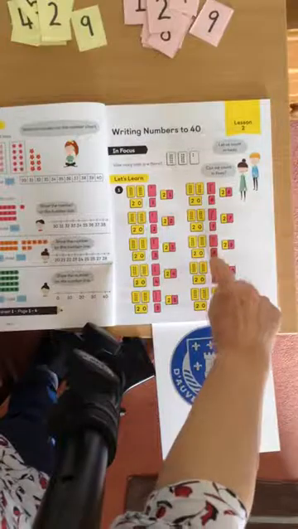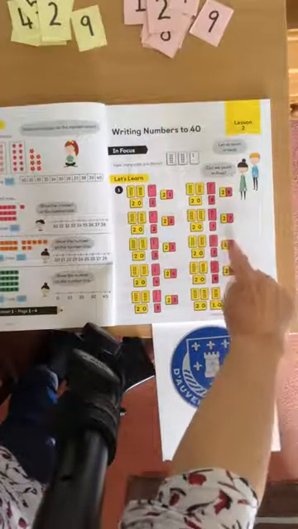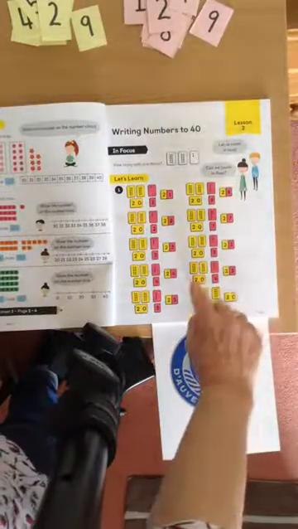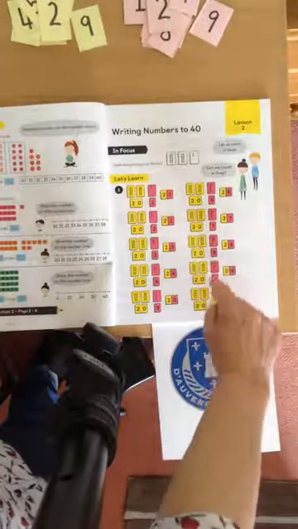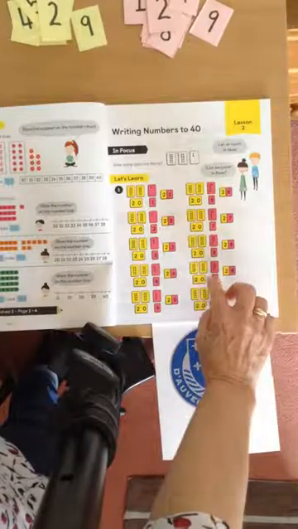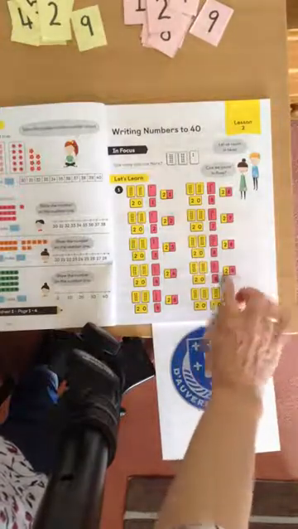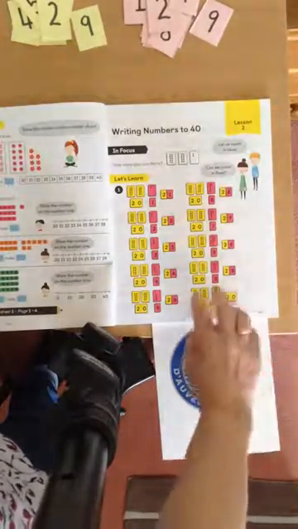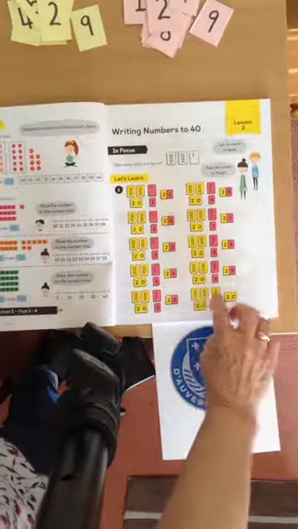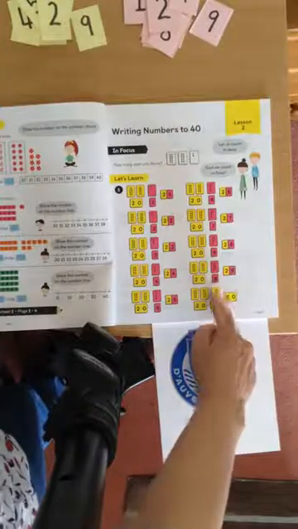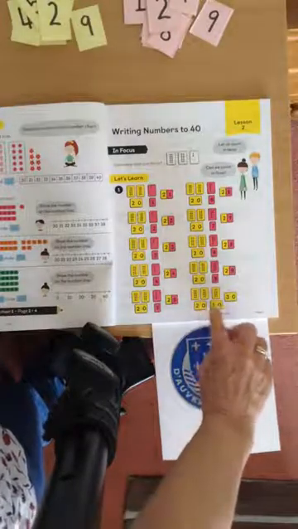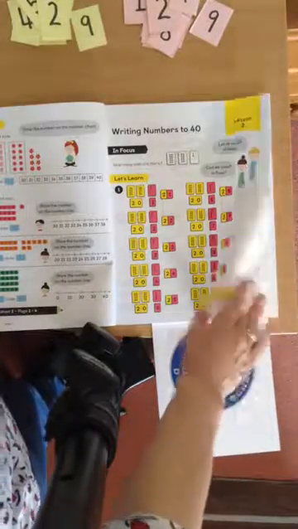8 ones, there's our 8. 20 and 8 makes 28. 2 10s are 20. 9 ones are 9, there's our 20, there's our 9. Put them together, 29. And at the end, we've got 3 lots of 10. So we've got 10 and 10 is 20, there's our 10, 20. And there's 10. 10, 20 plus 10 is 30.